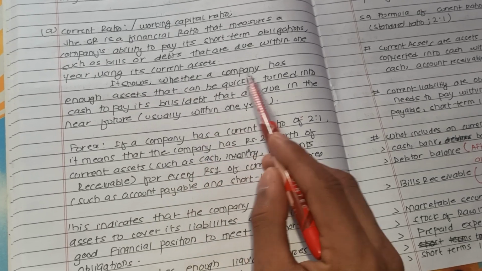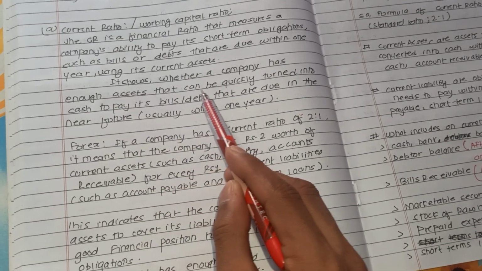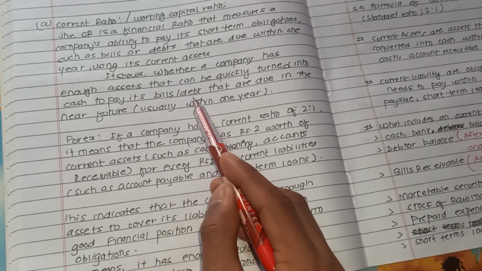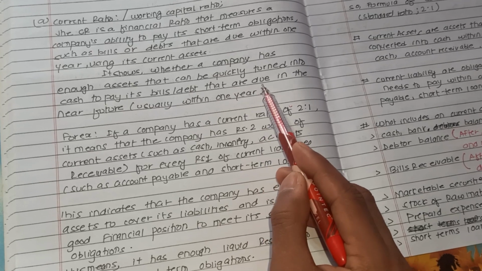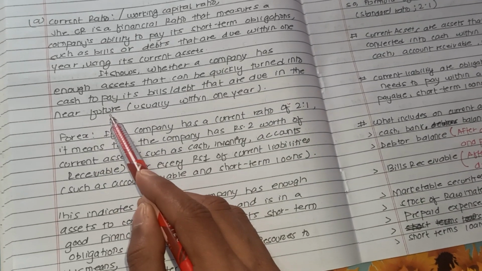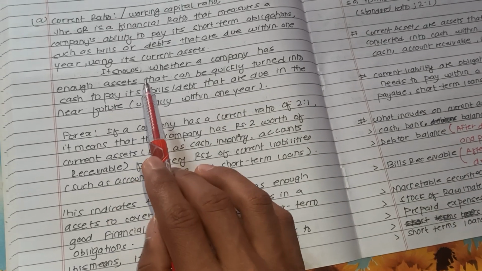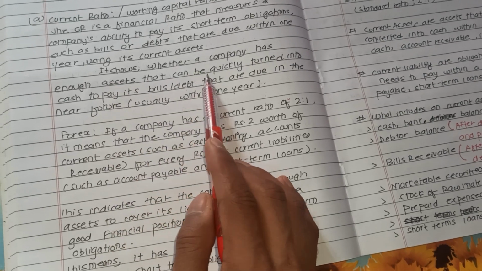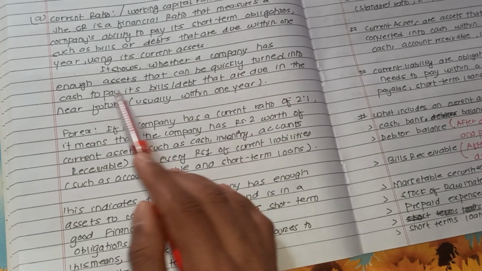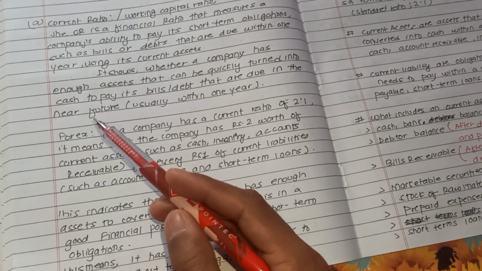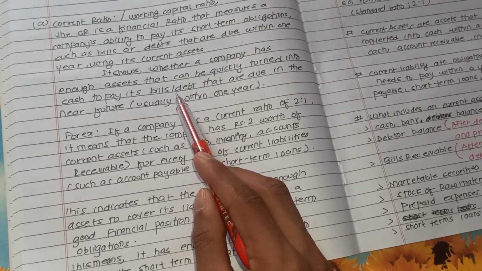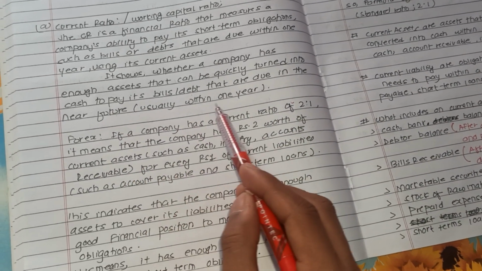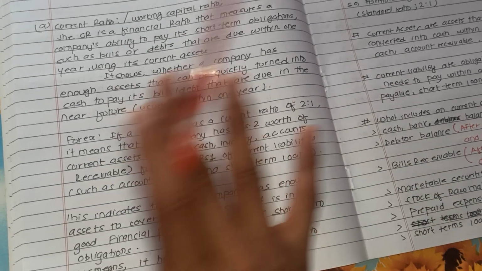It shows whether a company has enough assets that can be easily converted into cash to pay its bills, debts or liabilities that are due in the near future, usually within 1 year. It's very simple.